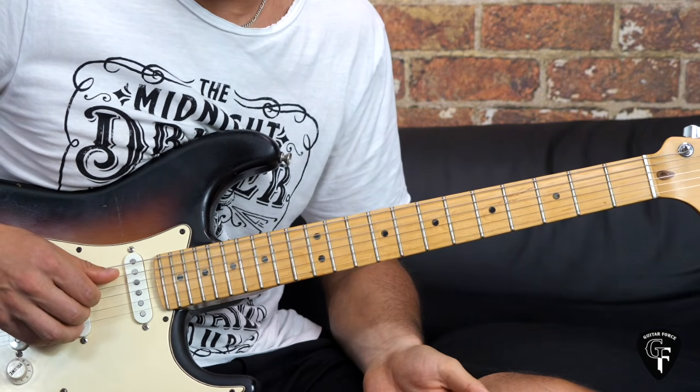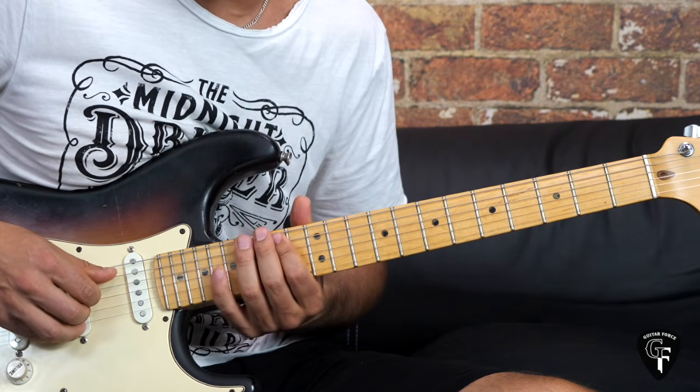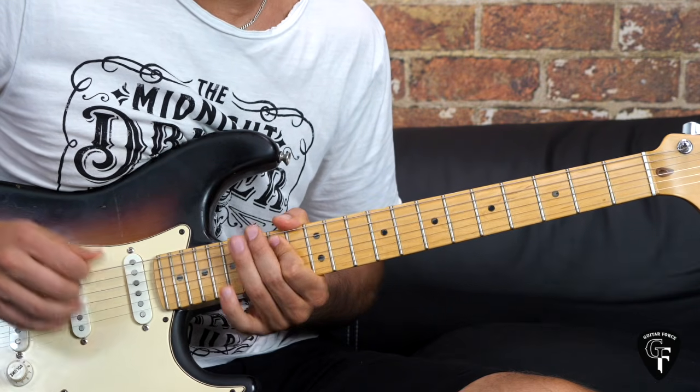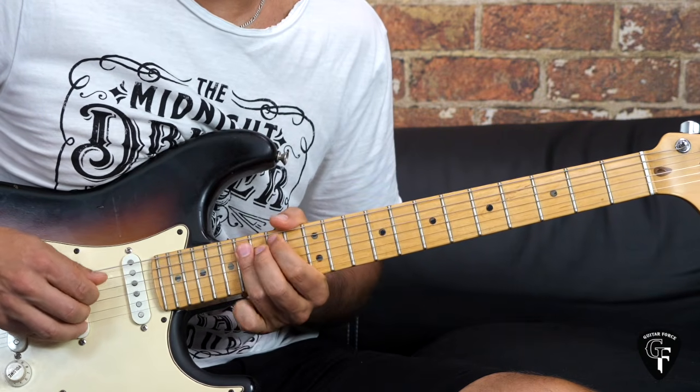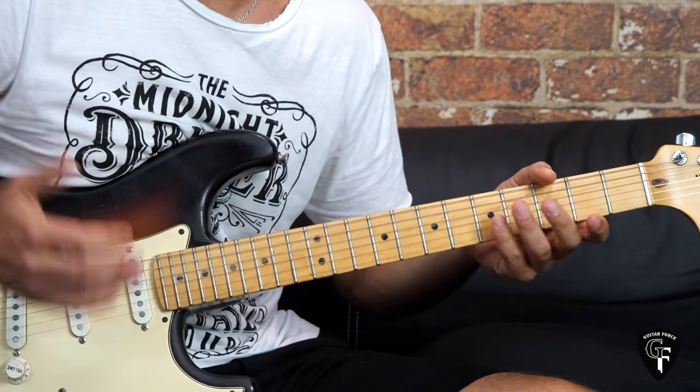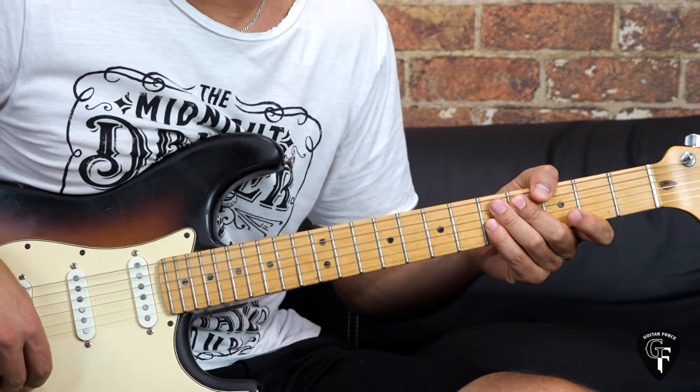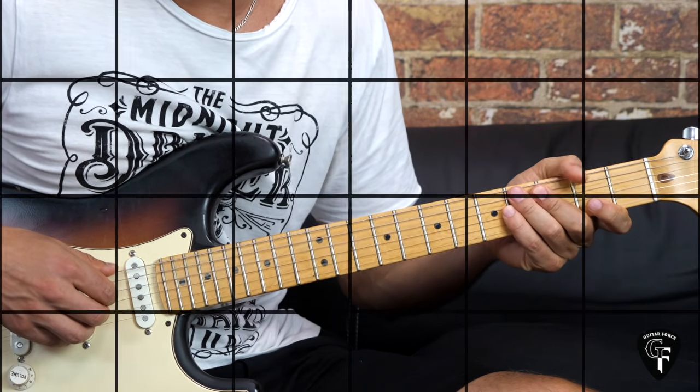Like I said, John is just playing the riff until the end of the song. Basically the song fades out and that's how the song ends.